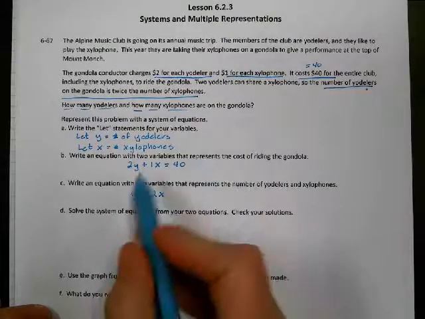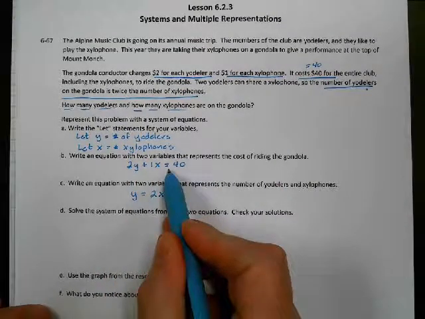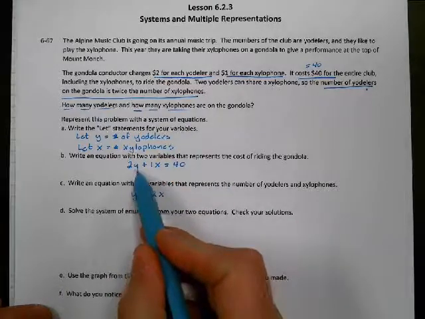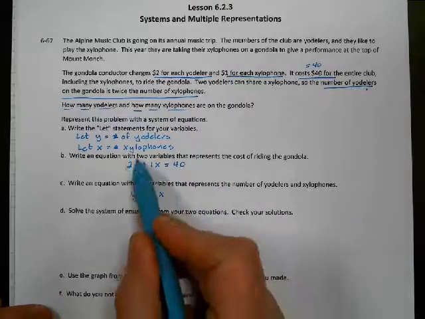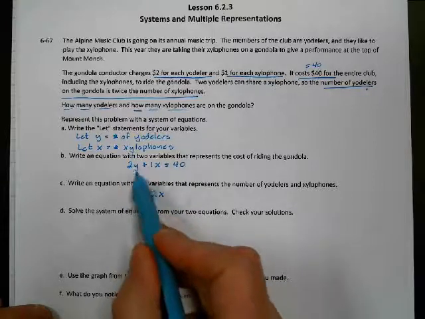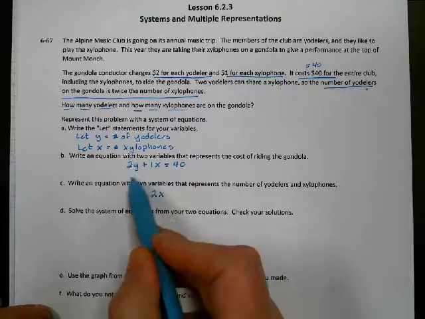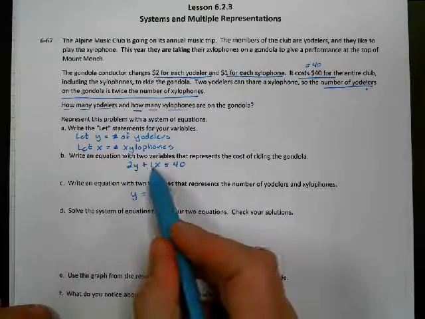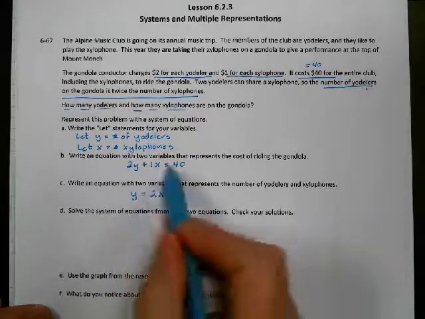I've got this equation up here that's talking about the costs involved in getting these yodelers to the top of Mount Manche. So we've got 2y plus 1x equals 40. So this amount here is the price we're paying for all of our yodelers, $2 times the number of yodelers, plus $1 times the amount of xylophones. So we're paying a total of $40.